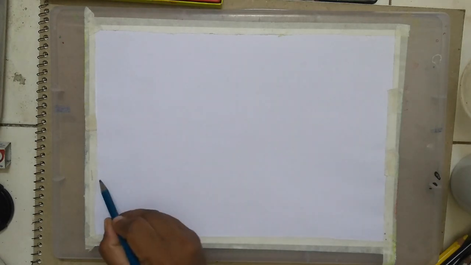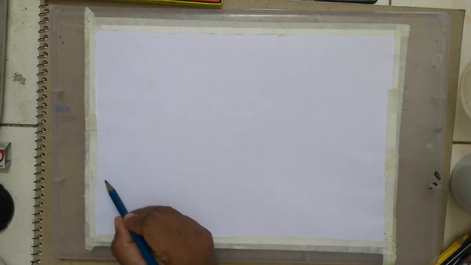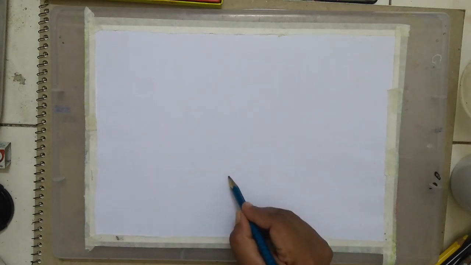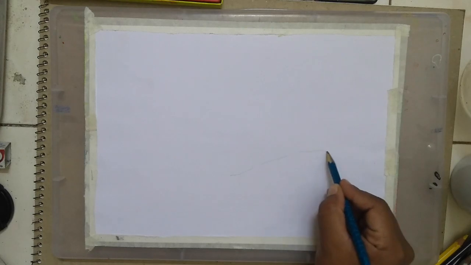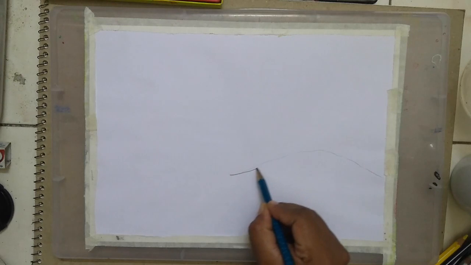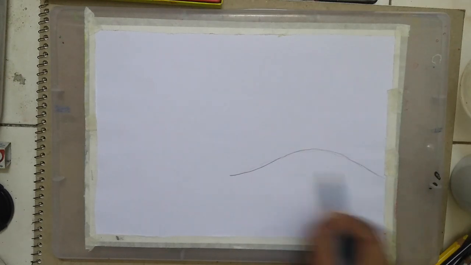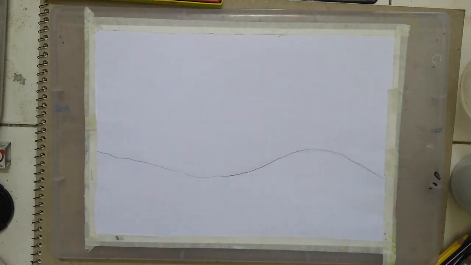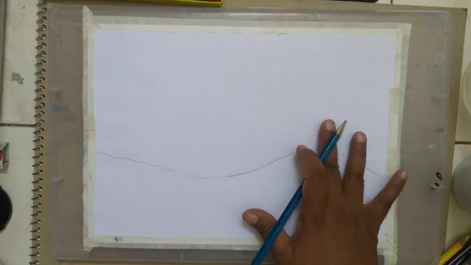So let's get started. At first, let us make this. The North Pole consists of a lot of mountains, so I'm just going to roughly make a mountain plateau here. Right there. This is just like a guide. So this is where our lights are going to be.